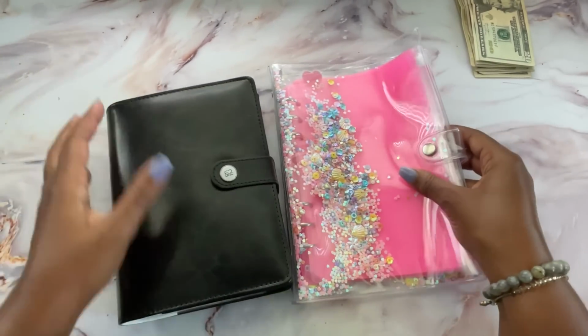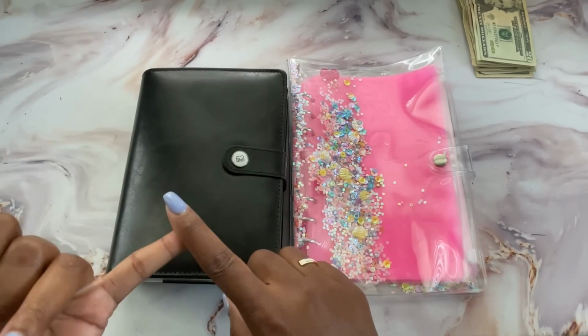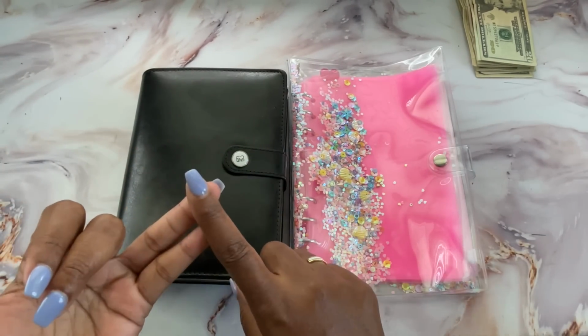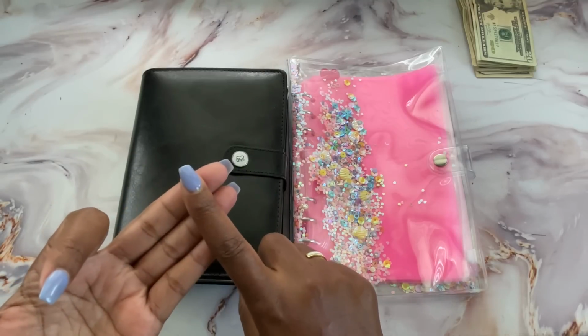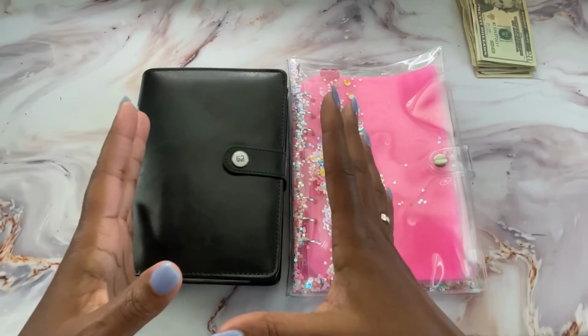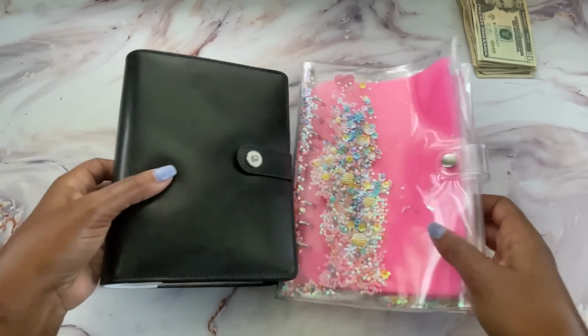All right, so now that we have all the basic terms down of what a cash envelope is, what a sinking fund is, and what a savings challenge is, let's talk about how we put it all together. Let me get a planner.